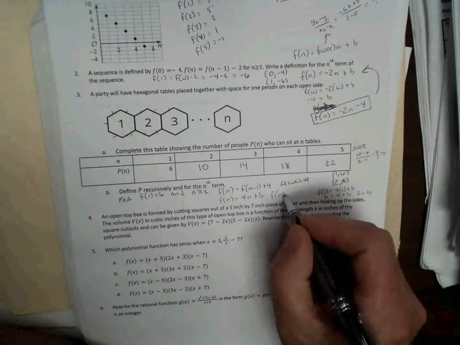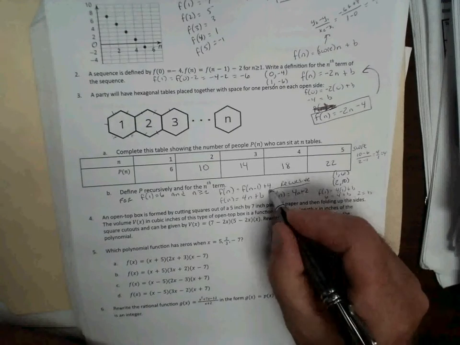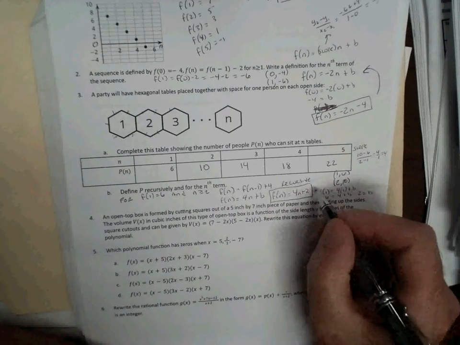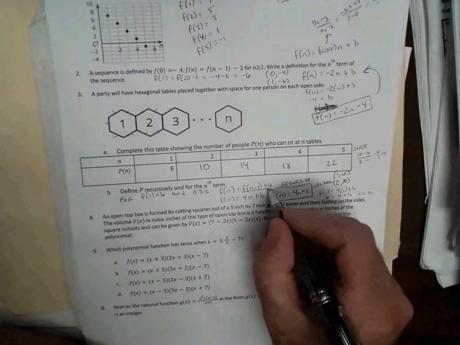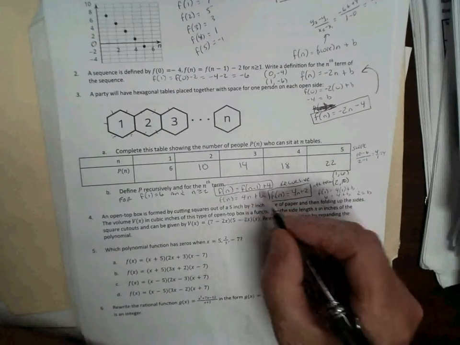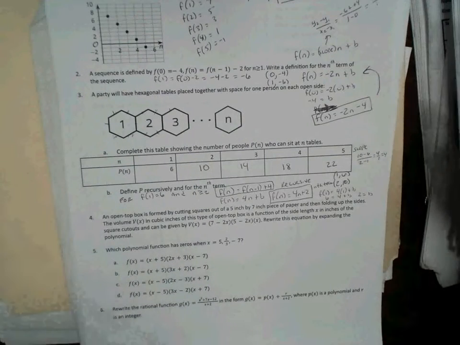So we can come back over here and say that f of n is equal to 4n plus 2, and that's our nth term definition. So our recursive definition and our nth term definition, and that's 1 through 3.